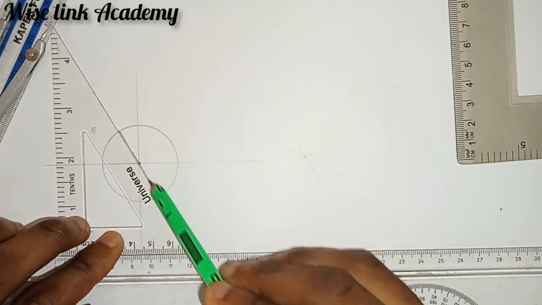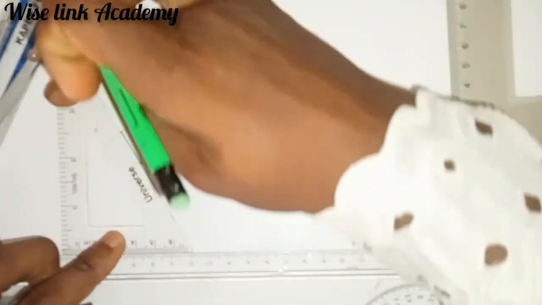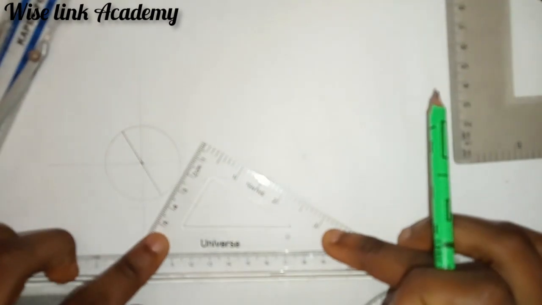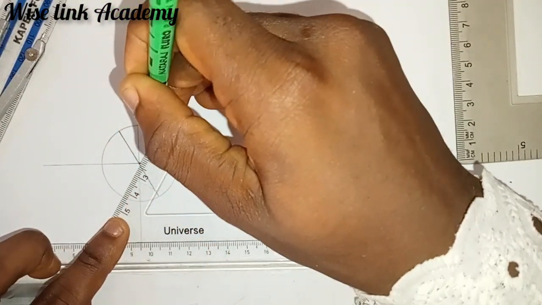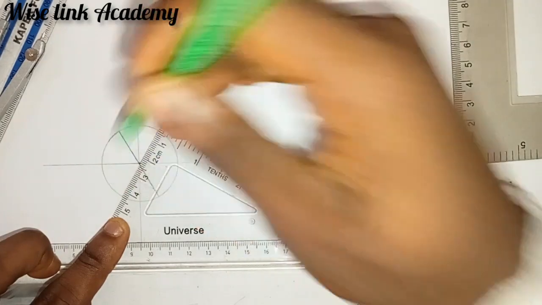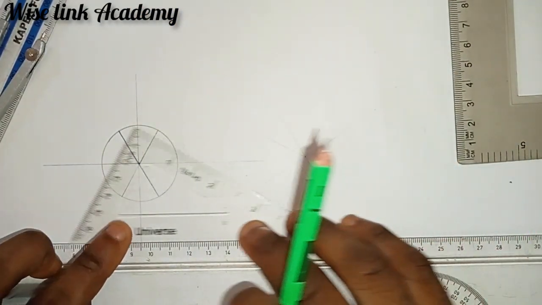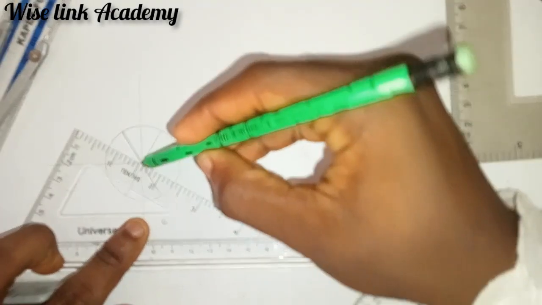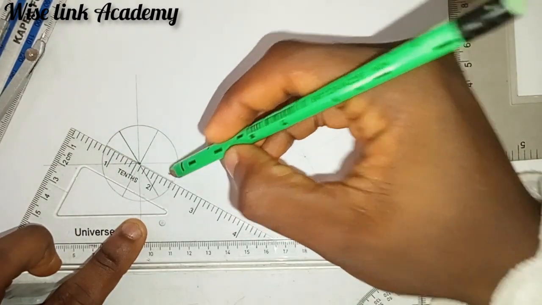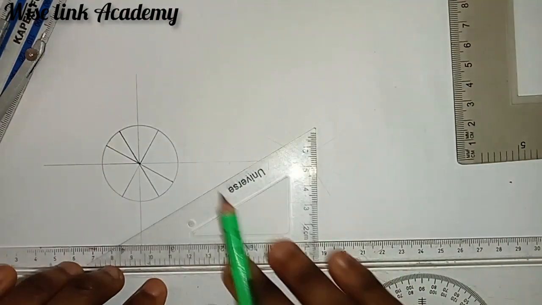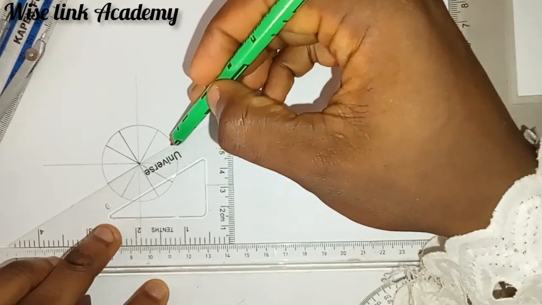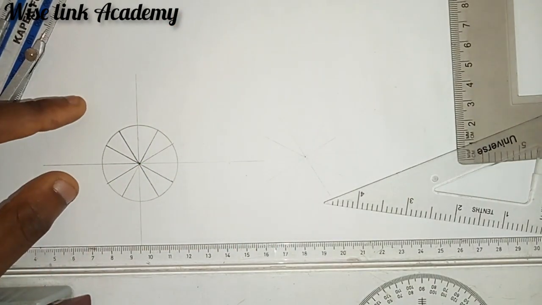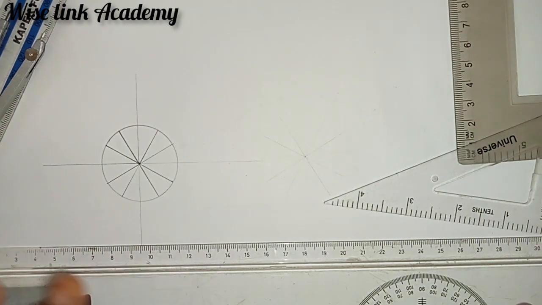You draw a line. As you can see, you take it like this. See what I'm doing? Take it like this. So you connect this to the middle point again, like this. As you can see what I'm having. Then you take it like this, you connect this and this. Then finally you take it like this and connect the last point, which is this. We are having this. So I have successfully divided this into 12 without any stress.